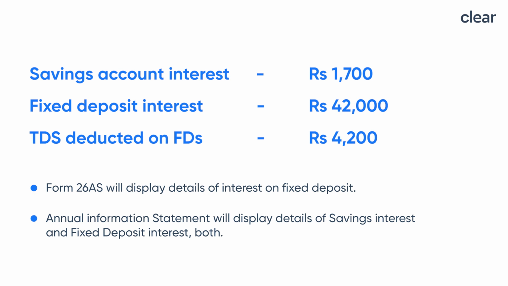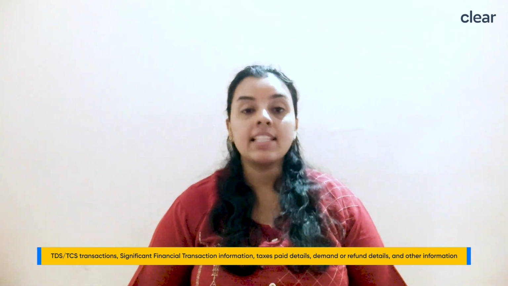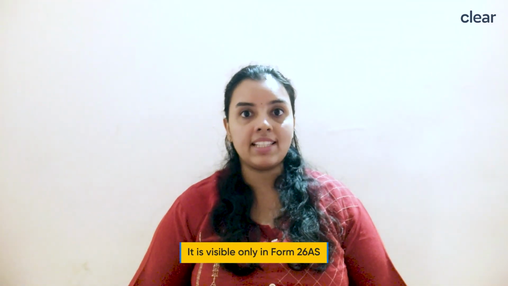Similarly, an Annual Information Statement will display all other financial information of the relevant financial year such as rent received, salary, dividends, etc. So, the Annual Information Statement comprehensively covers TDS or TCS transactions, significant financial transaction information, taxes paid details, demand or refund details, and other information. However, if the taxpayer has to verify GST turnover based on the details furnished in Form GSTR-3B, it is visible only in Form 26AS. AIS does not capture GST details.